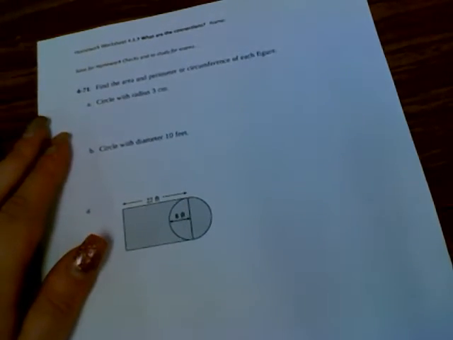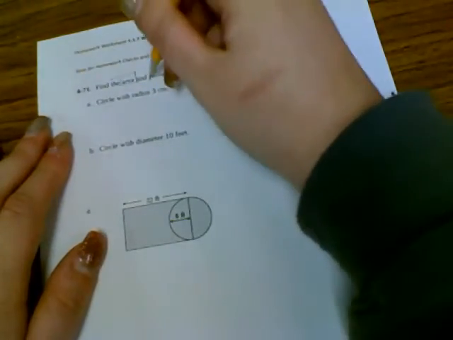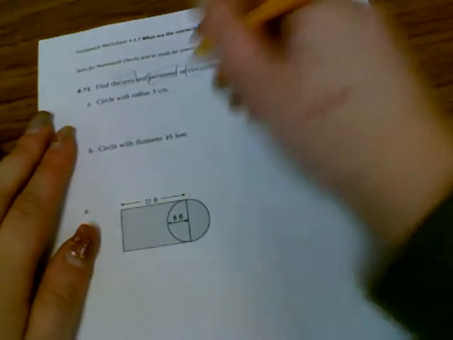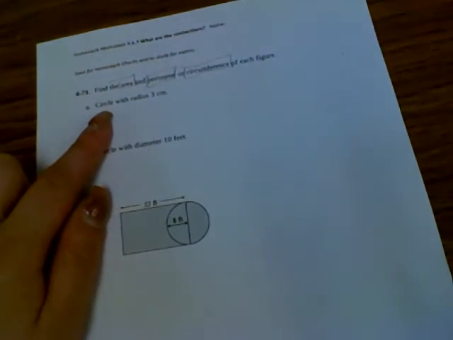Just one problem, well, like I guess three, but mainly one problem on this back side. It says that we need to find the area and the perimeter or circumference, right? Some of them are circles, so there's circumference for each figure. I like to draw pictures to help me visualize what this looks like.